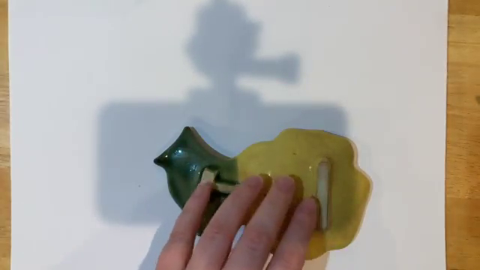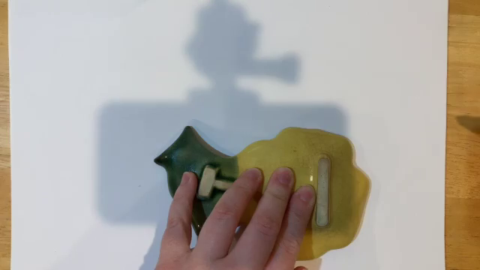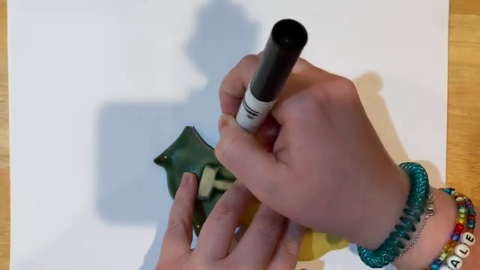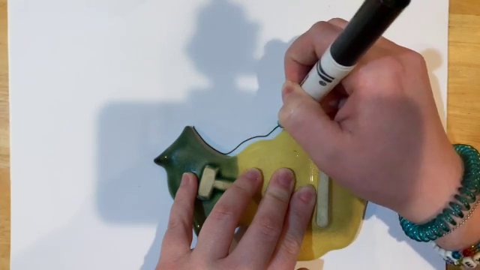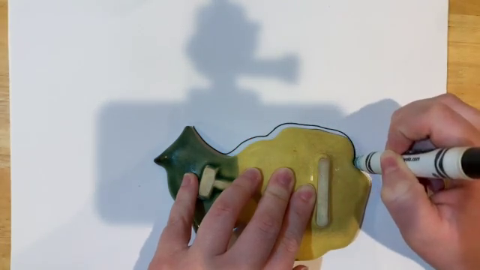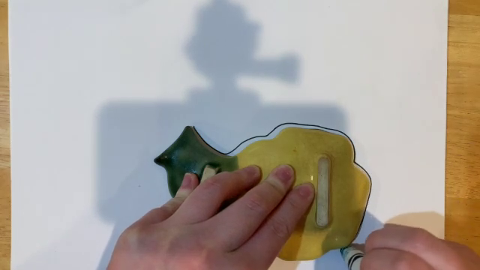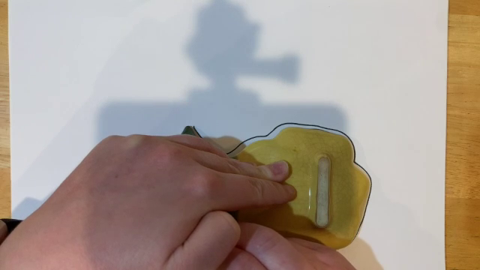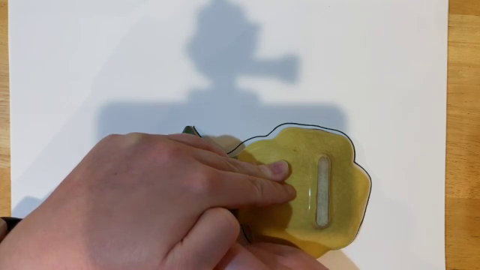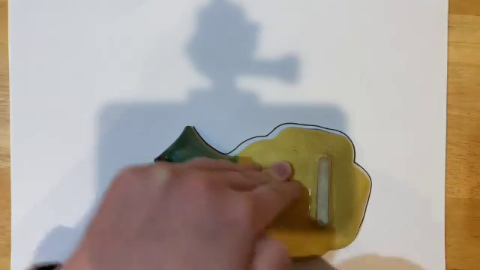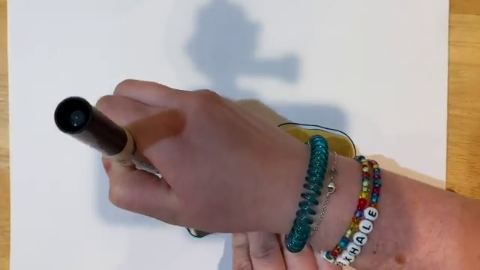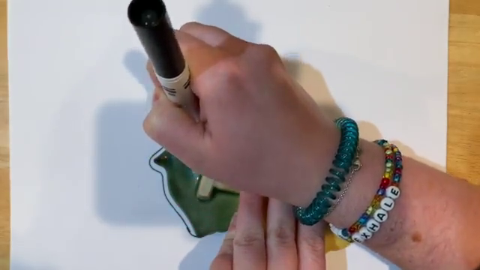So when we trace an object, I'll start in the middle. We want to hold still with one hand, and the other hand will carefully stay pressed up against our object the whole time and go around the edge. Notice that my marker doesn't ever leave the side of my spoon rest. When my hand gets in the way, I move it and come back to the same spot. It never leaves the side.